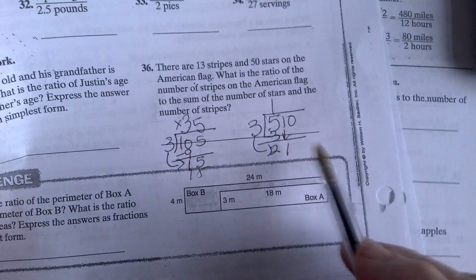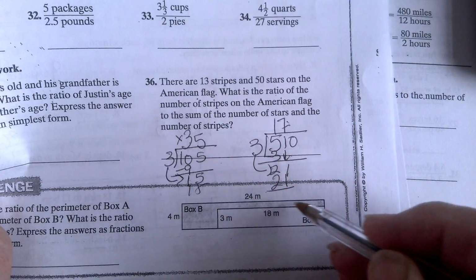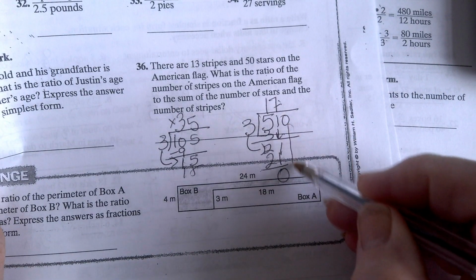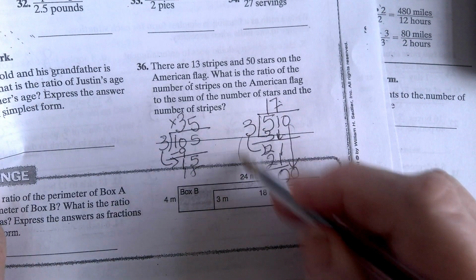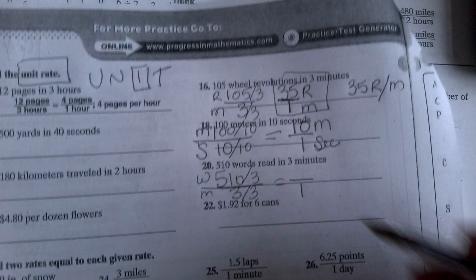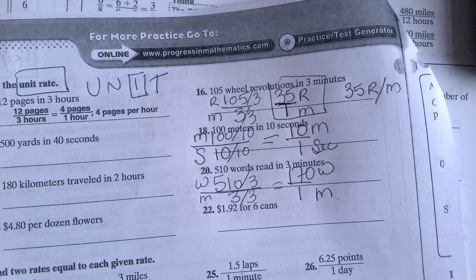All right, so here we go. So 3 goes into that 7 times. 7 times 3 is 21. And 0, but I've got 1 more 0 to bring down. And 3 goes into 0 0 times. So he can read 170 words per 1 minute.